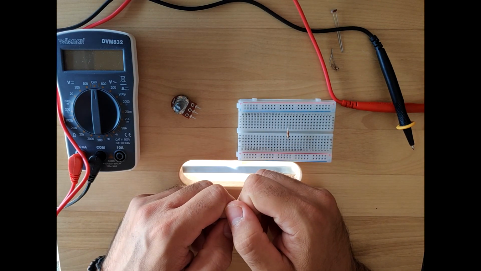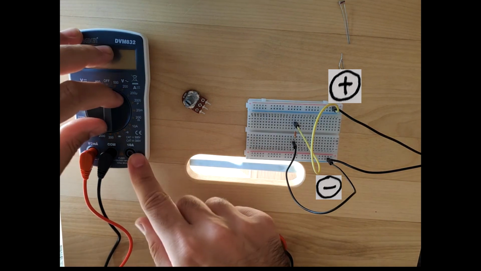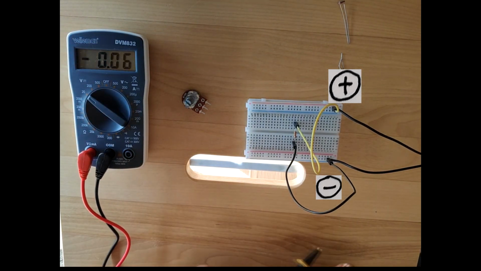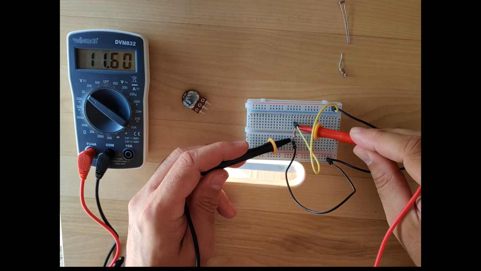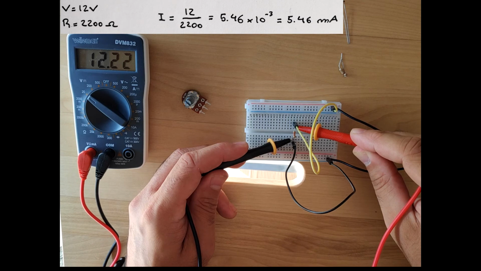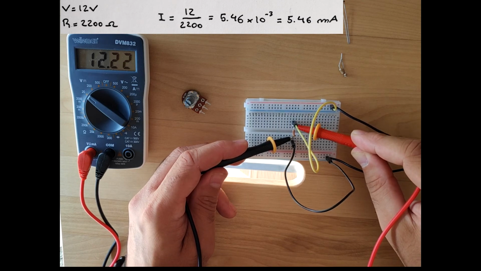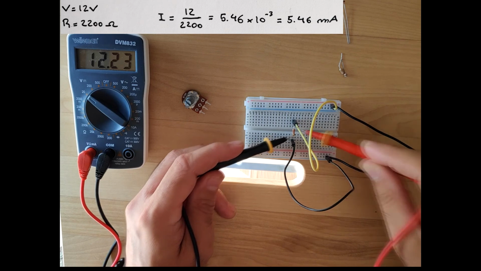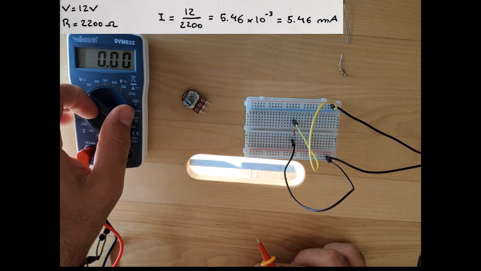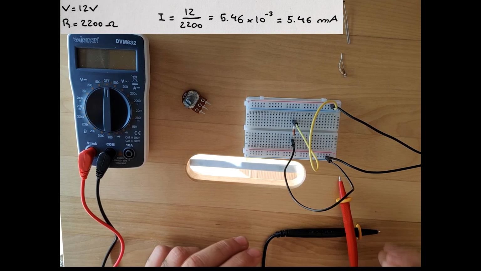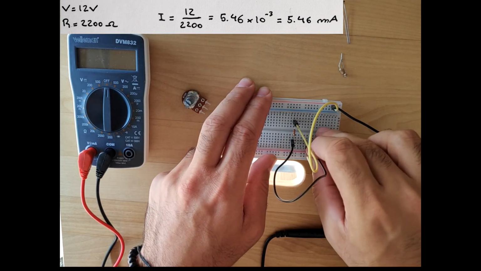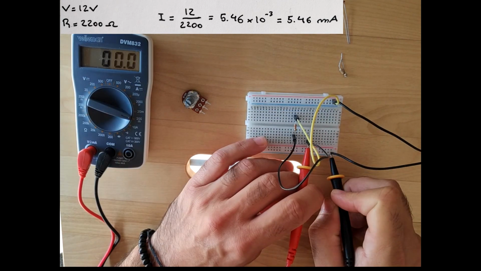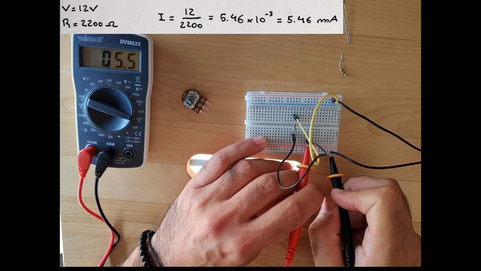We will now connect the resistor to a power source. If we set the power source to 12 volt and already knowing the value of the resistor, we can calculate the current on the circuit. From our calculations, by Ohm's law, we can see that the expected current is 5.46 mA. If we confirm with the multimeter, we can see that this is accurate. All hail mathematics!